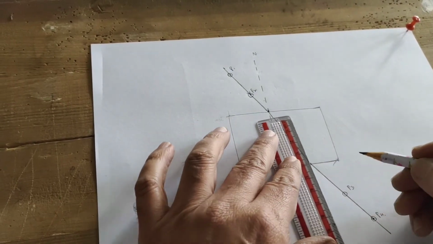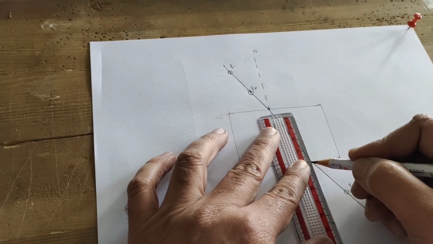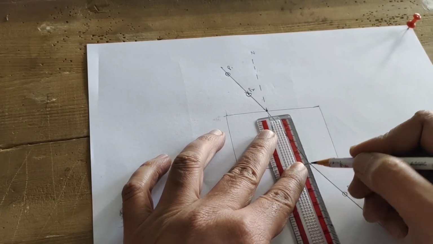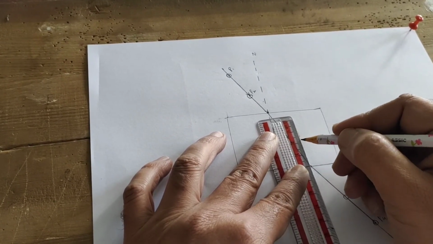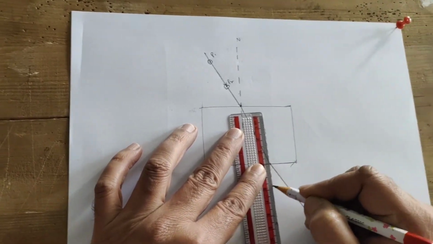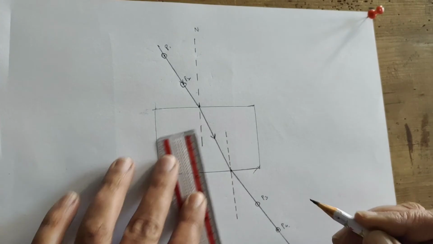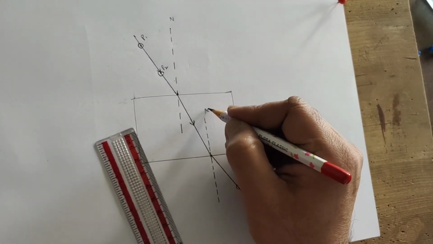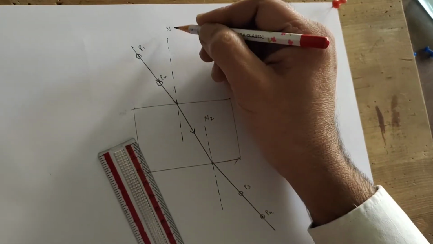At this point also, we are going to draw a normal. Normal is basically an imaginary line, and an imaginary line should be dotted. So this is normal 2, this was normal 1.